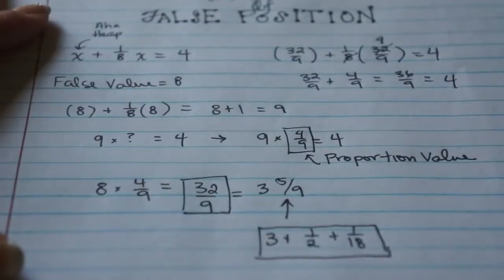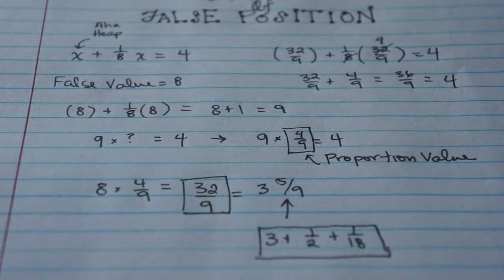So that's how we do it nowadays. This is how the Egyptians would do it. You can decide which way you like better. Either way works. And that's it for the video.